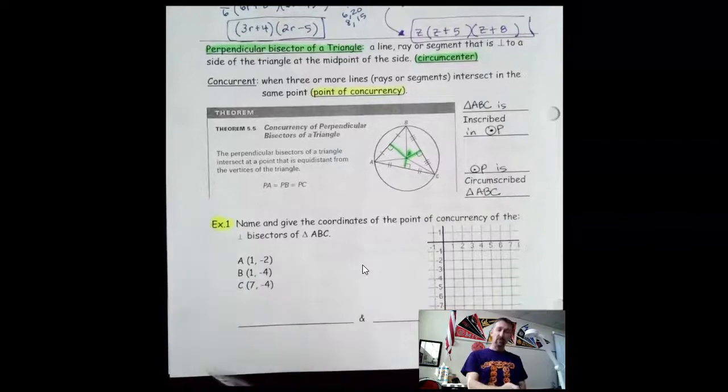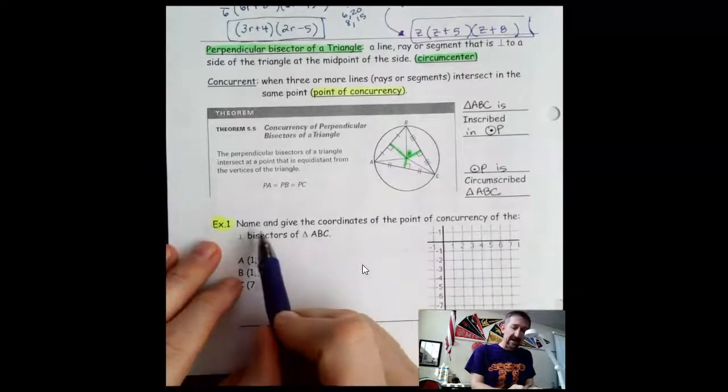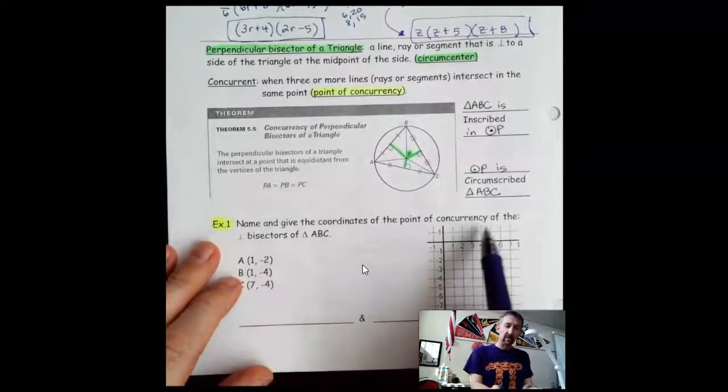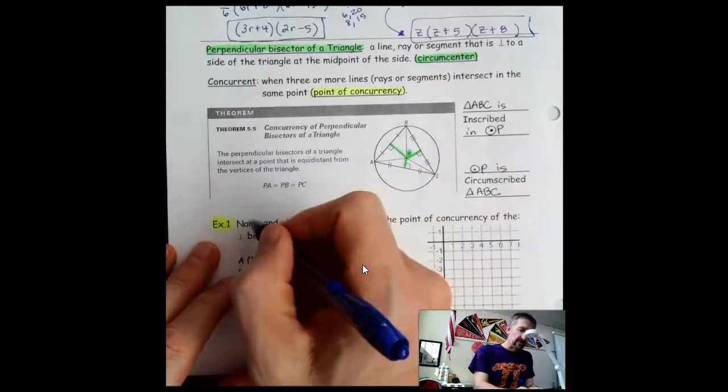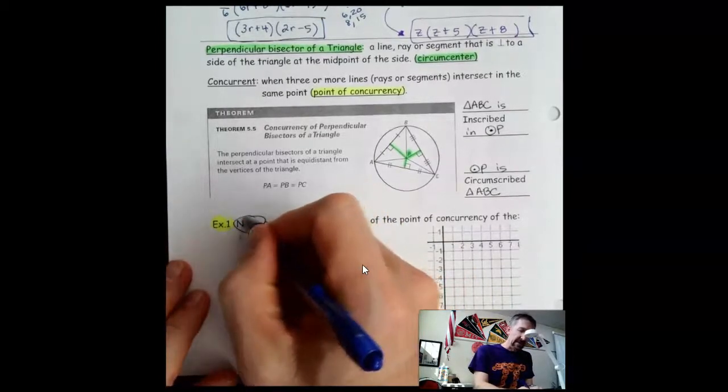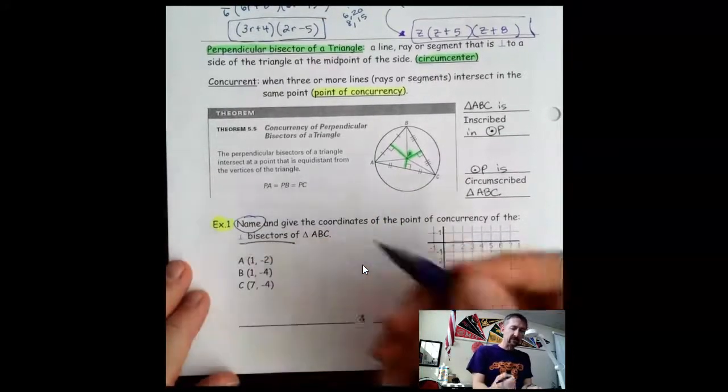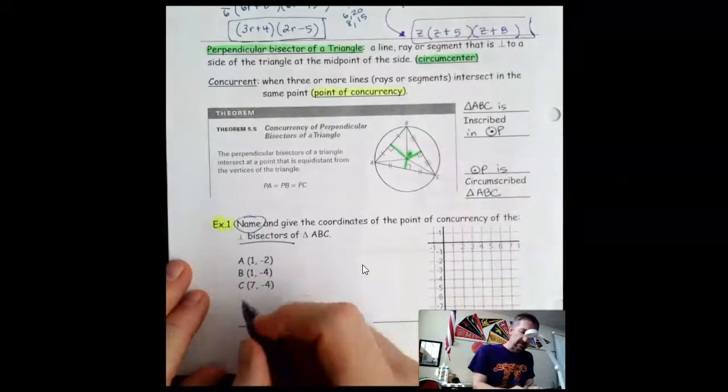Okay, we usually have a test question like this on the test. So first of all, it says name and give the coordinates of the point of concurrency of the perpendicular bisectors. So when it says name perpendicular bisectors, you want to start to memorize. That's the circumcenter.